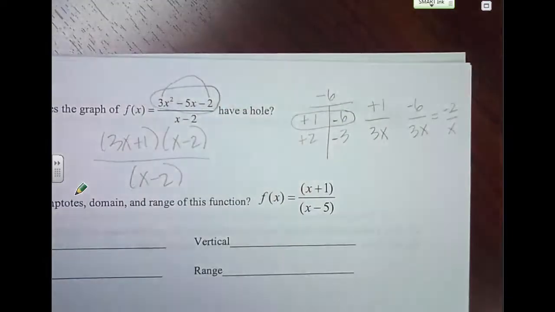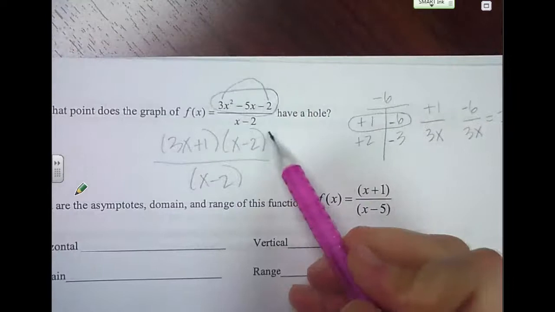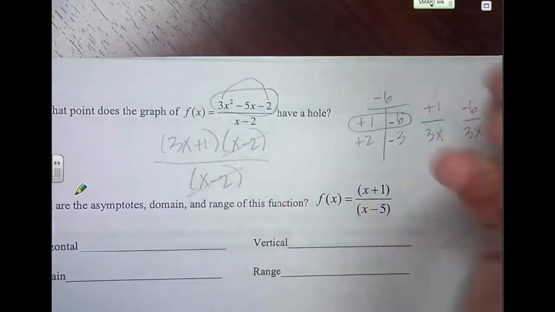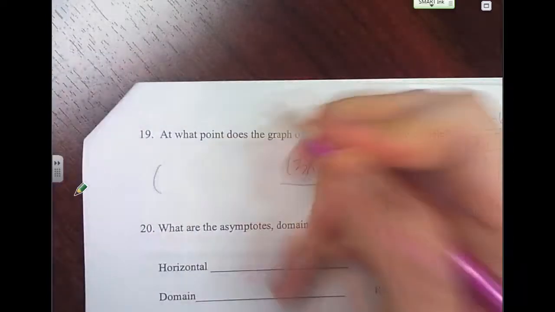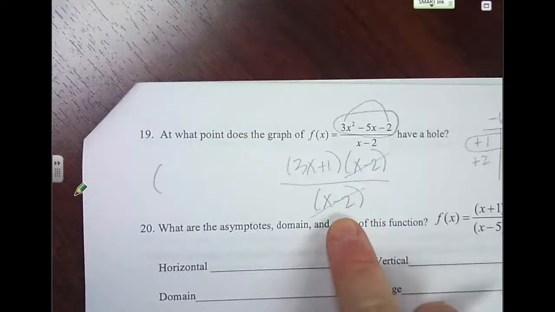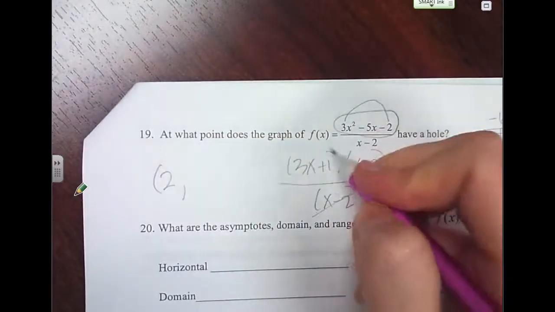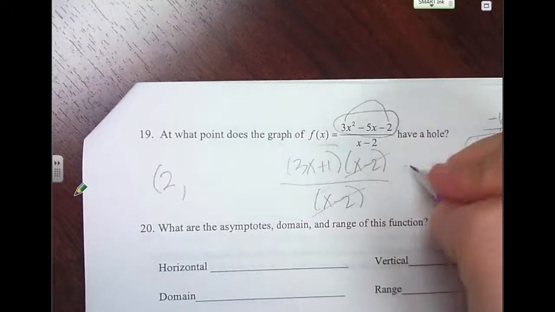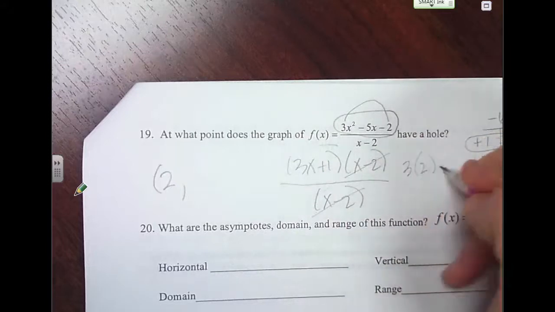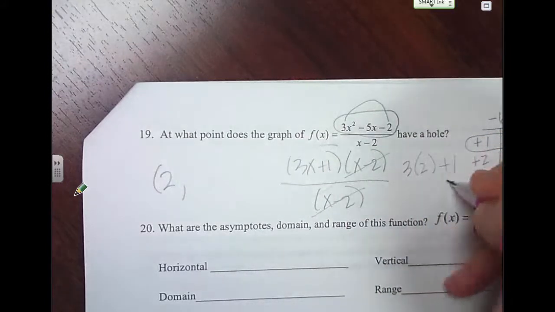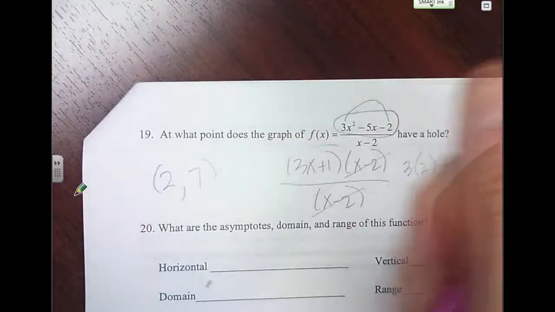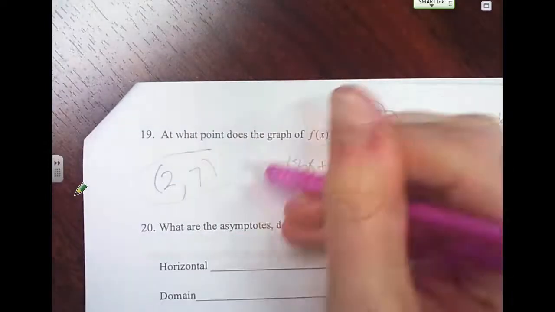So in order to find a hole, it's where there's a common factor. So these cross out. The x value of the hole is, if you were to solve this, you would get positive 2. So positive 2. The y value comes from plugging it into the leftover. So we have 3 times 2 plus 1, which would be 6 plus 1 is 7. So (2, 7).